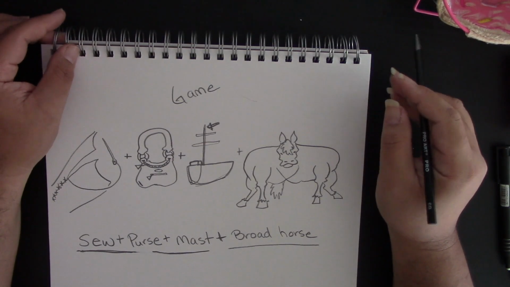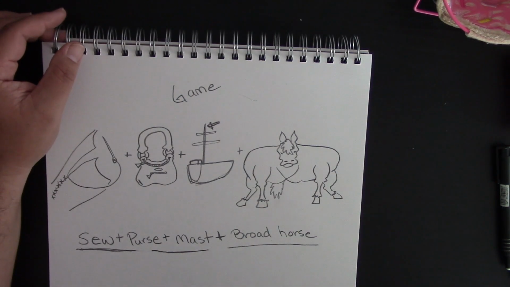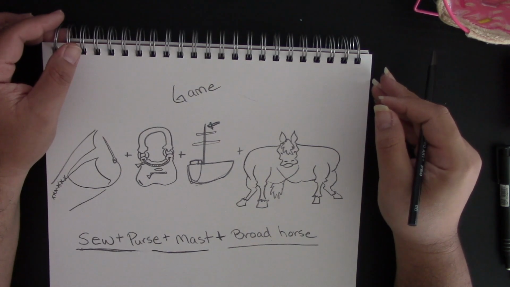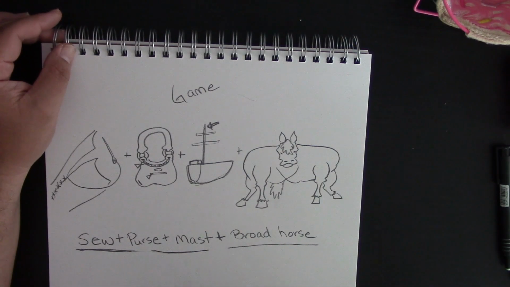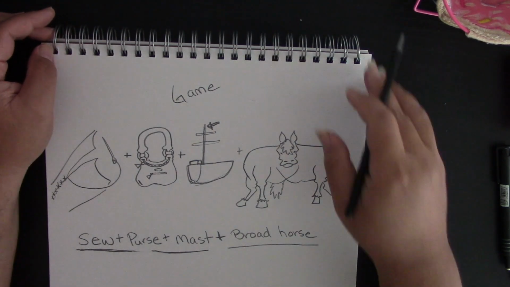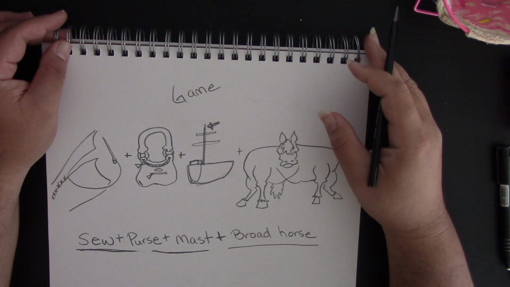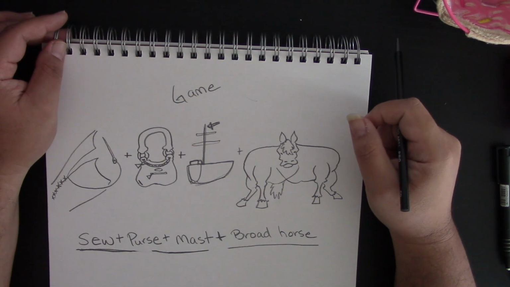So, purse, mast. And the last one is broad horse. I might be stretching this one. Super smash broad horse. It's a game. Super Smash Broad Horse. Alright, so the answer to this game is Super Smash Brothers. Super Smash Broad Horse. I know, it was hard. It was a little bit hard to think of the horse there.